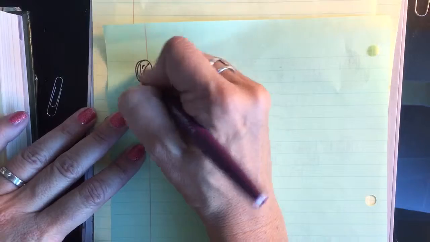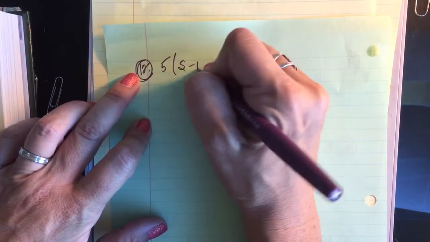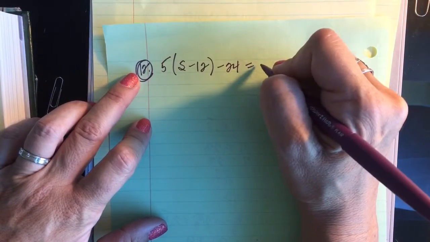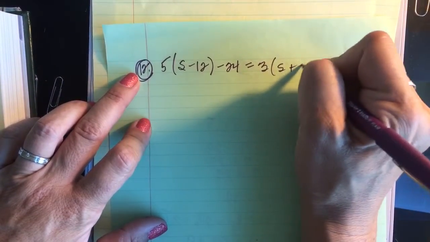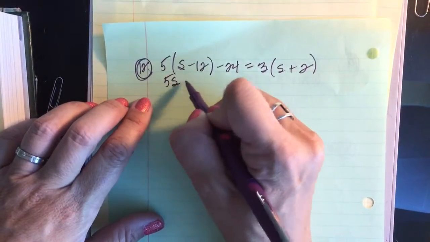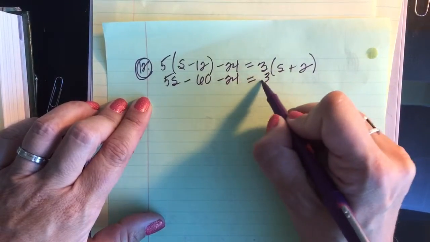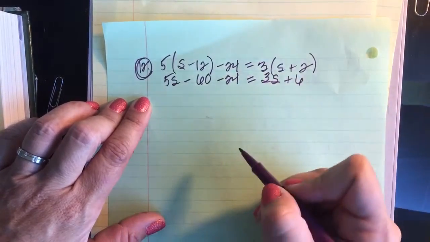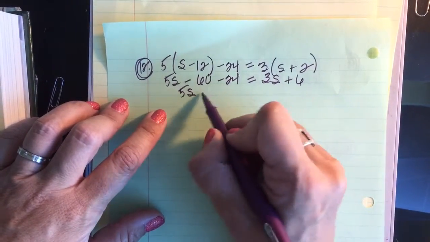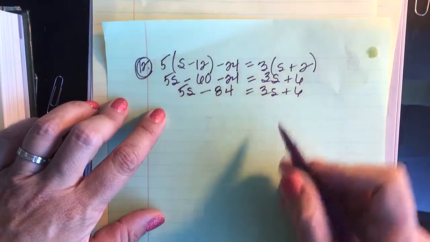I'm writing on the back of it. You can see my video. 5 times s minus 12 minus 24 equals 3 times s plus 2. Whew. Distribute: 5s minus 60 minus 24 equals 3s plus 6. I'm combining like terms before I start undoing: 5s minus 84 equals 3s plus 6.